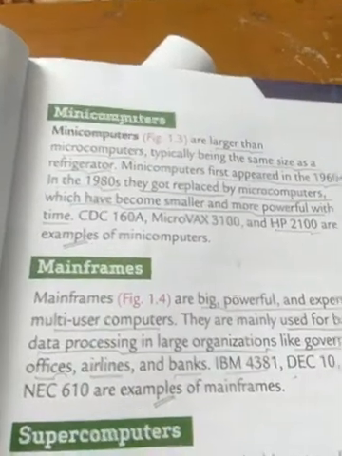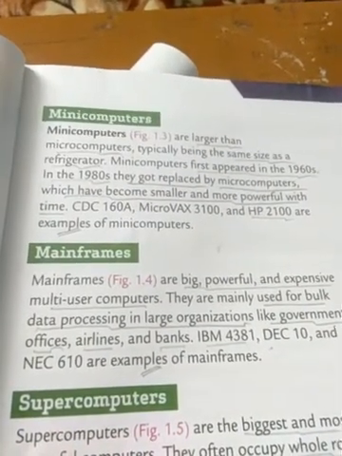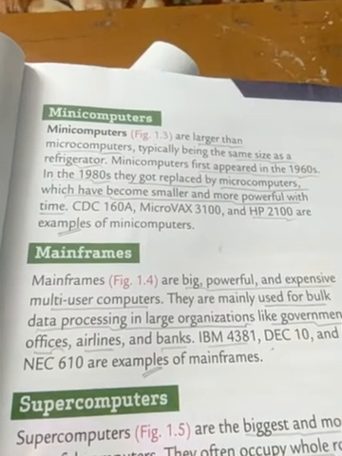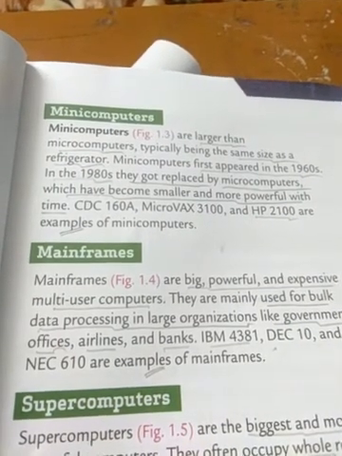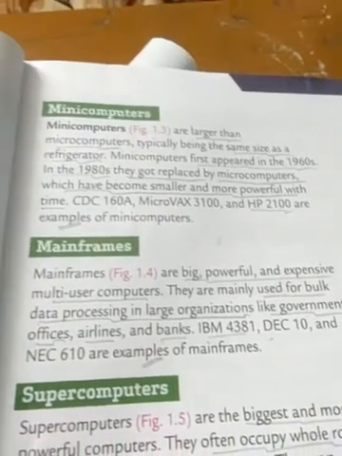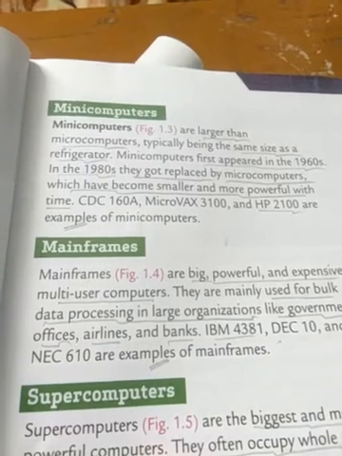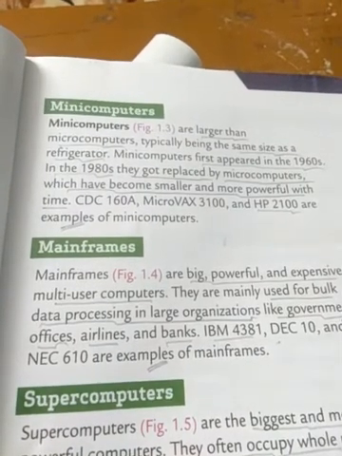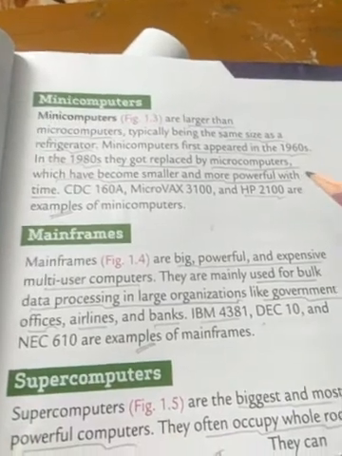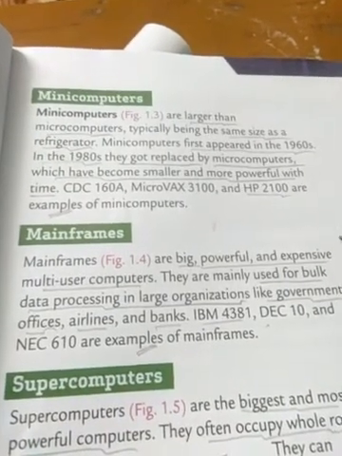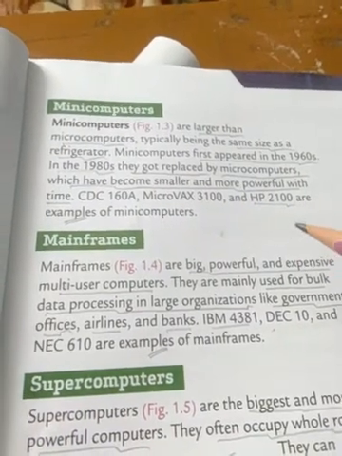Mini computers. These are larger than the microcomputers. We can compare these mini computers with the refrigerators. They are quite similar in size. Mini computers first appeared in which year? The year is 1960s. But in the 1980s, they got replaced by the microcomputers.